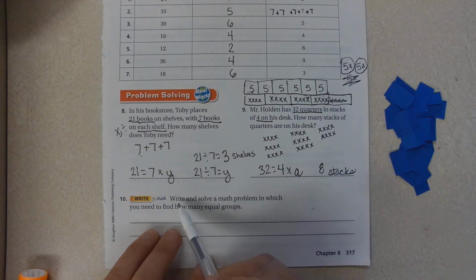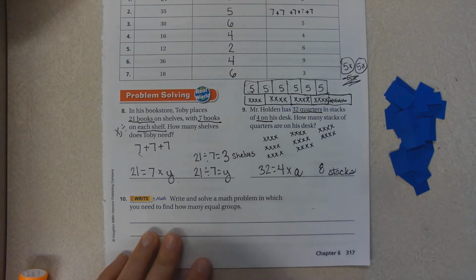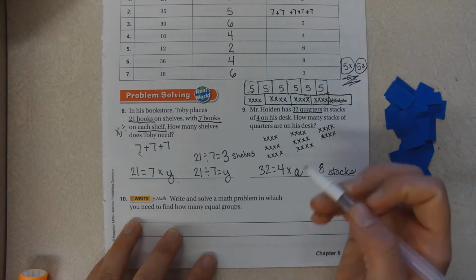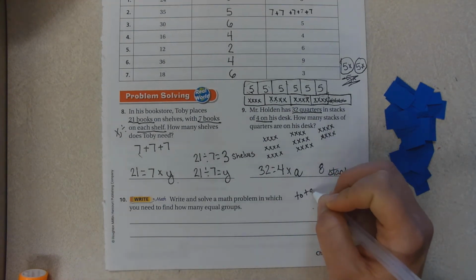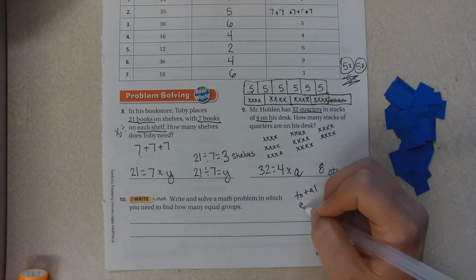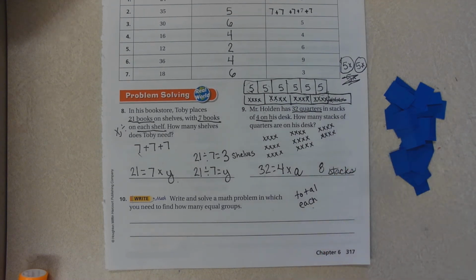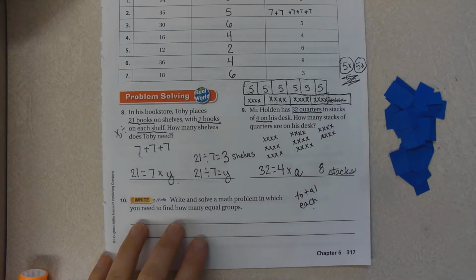Now your job is to write your own multiplication problem or division problem, because you're going to need a total and the word each. And this concludes lesson 6.3.